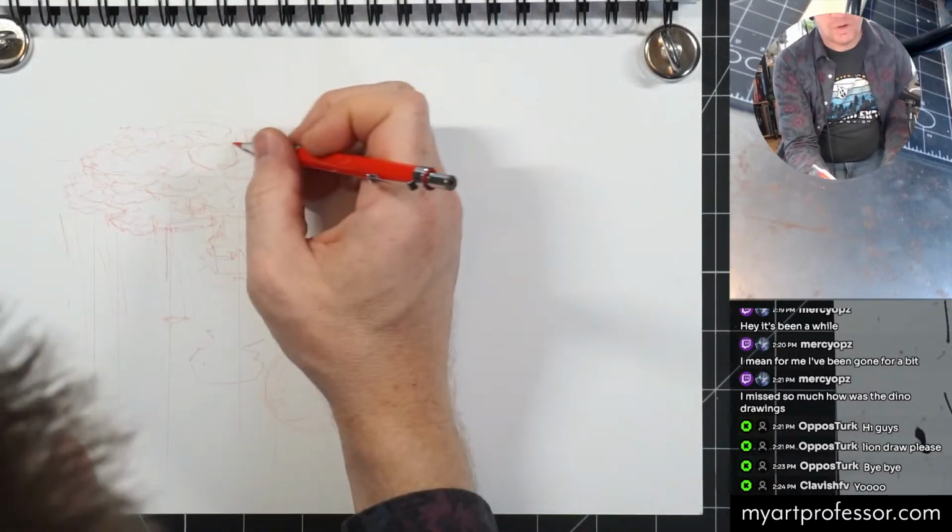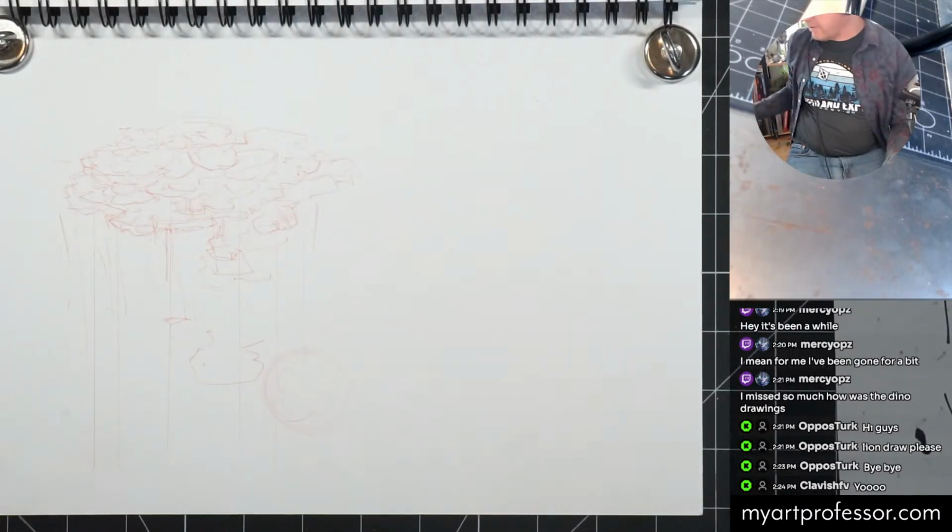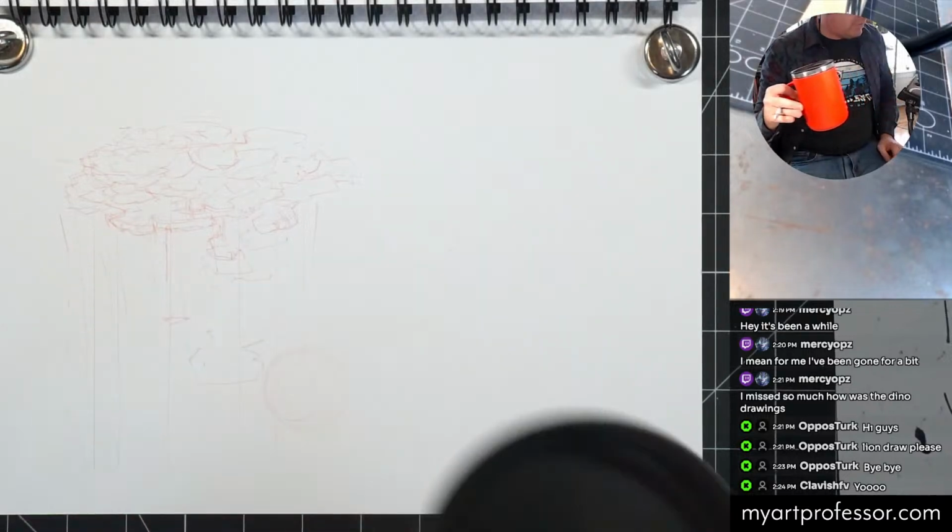I'm probably gonna run out and get a drink. It's a little warm up here in this room, and almost out of fluids.